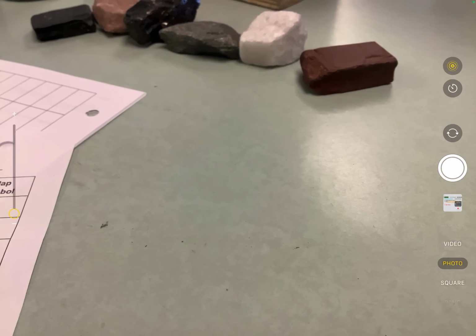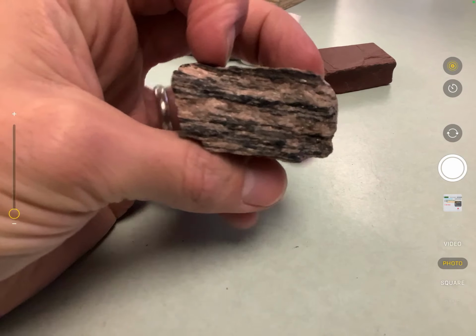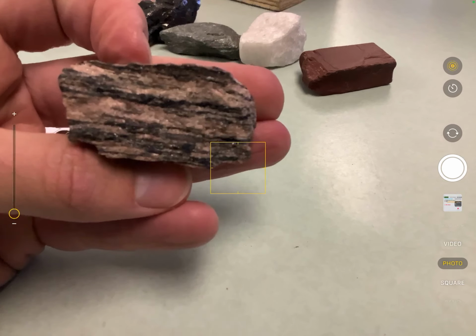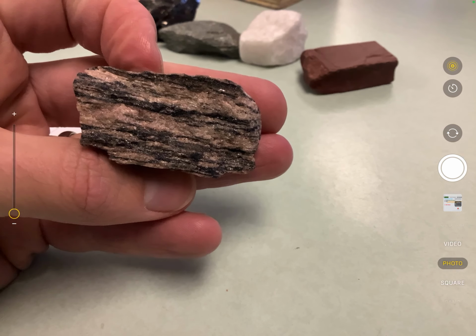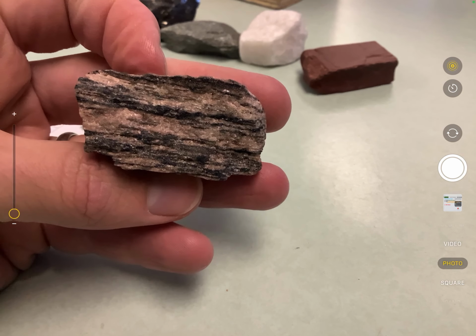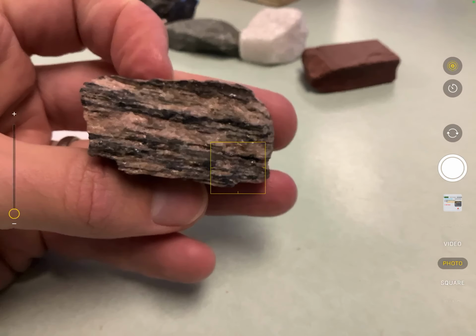All right. Next one after this is gneiss. Okay, this is an example of gneiss. It's got a pink color to it, as you can see. We're going to call this one potassium feldspar gneiss, because it has a lot of pink colored minerals in it, which are potassium feldspar.